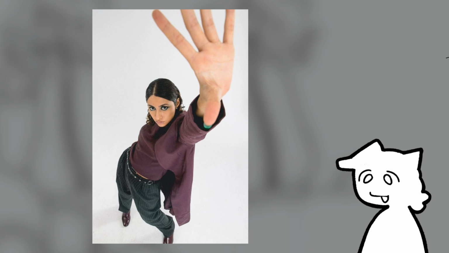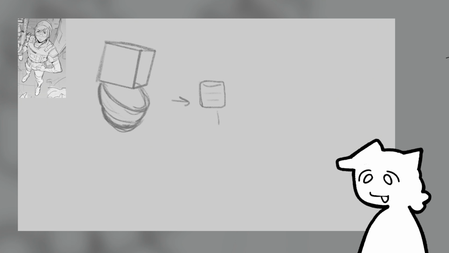Another common type of perspective is known as the overhead or top-down perspective. This type is easy to replicate. I'll be using one of my OCs as an example. He's a humanoid, so it shouldn't be too much trouble drawing him.